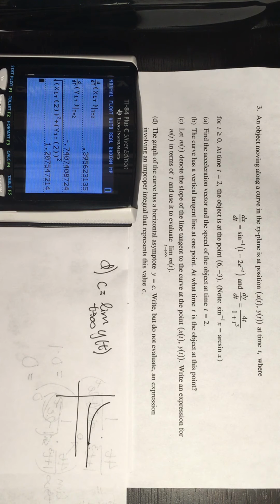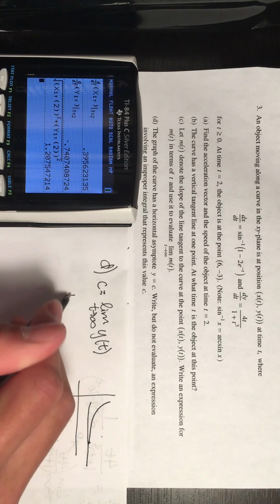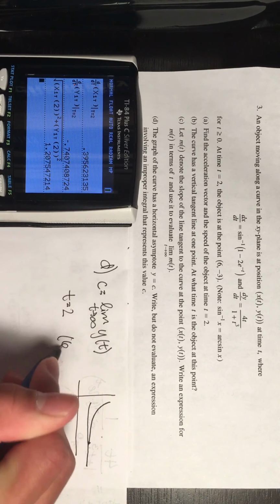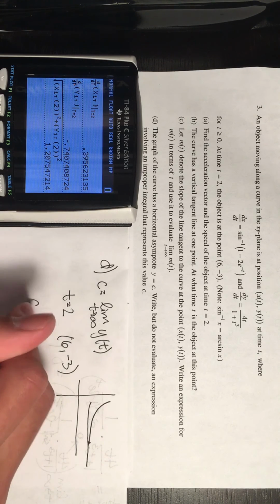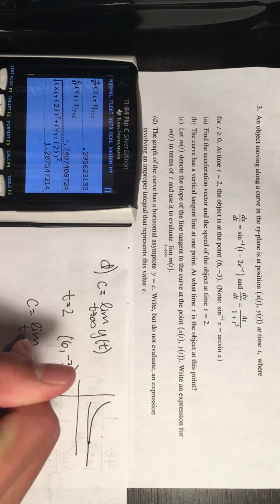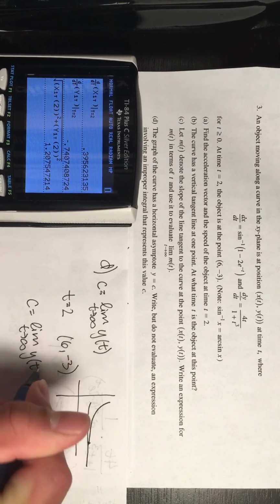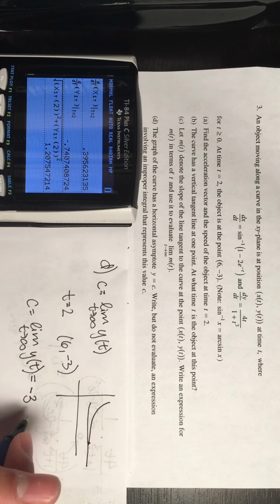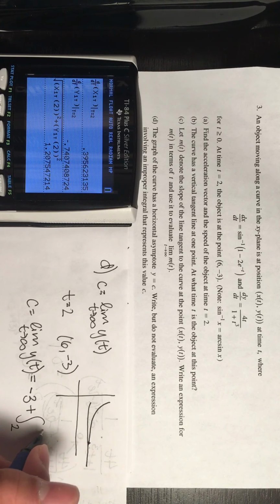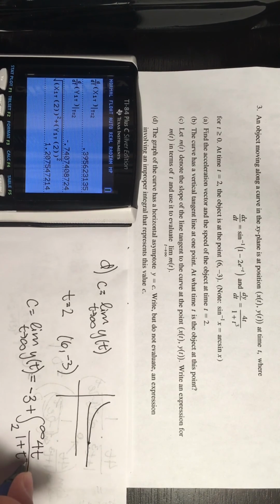So how do we find this value? We are given the initial condition that at time 2, y is negative 3. So using the fundamental theorem of calculus, the limit as t approaches infinity of y of t is just equal to negative 3, which is y of 2, plus the integral from 2 to infinity of 4t over 1 plus t cubed dt. And that is the answer to part D.